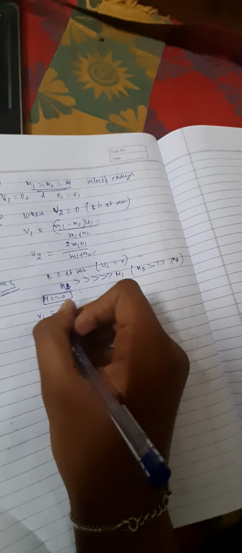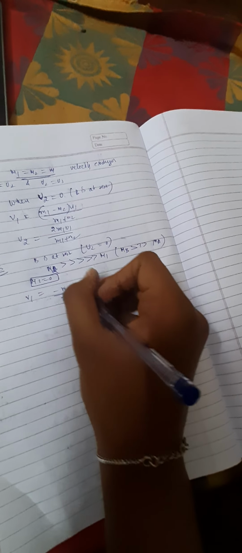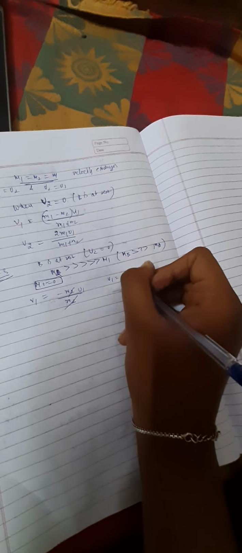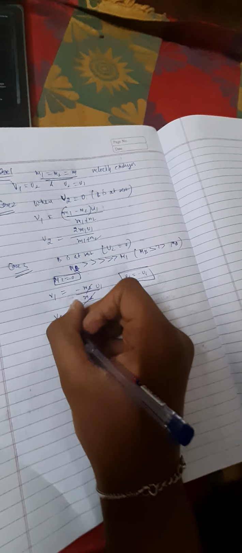So what will happen? We will consider m1 as 0. So v1 will be minus m2 upon m2 u1. So v1 will be equal to minus u1. And what will happen to v2? See, m1 will be 0. So when m1 will be 0, what will happen is m2 minus m1 upon m1 plus m2. So m1 will be 0. So m2 by m2. So v2 will be equal to u2.